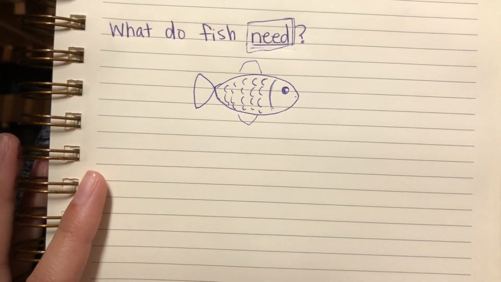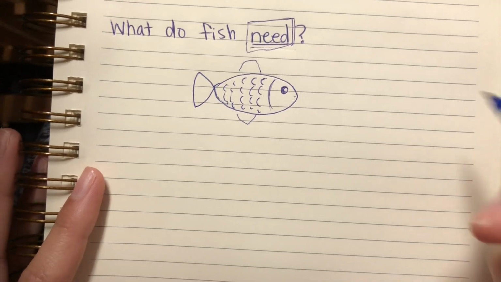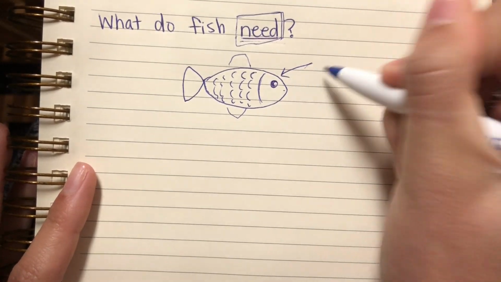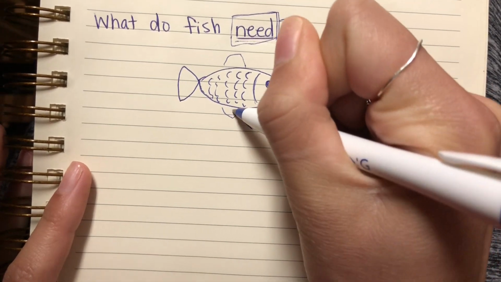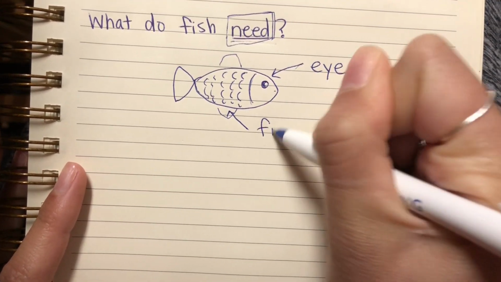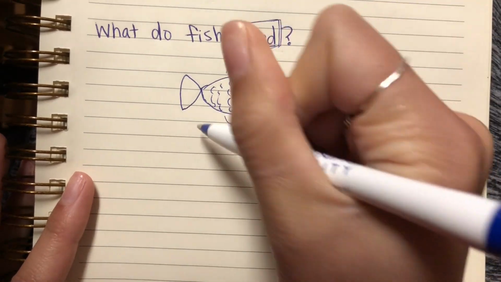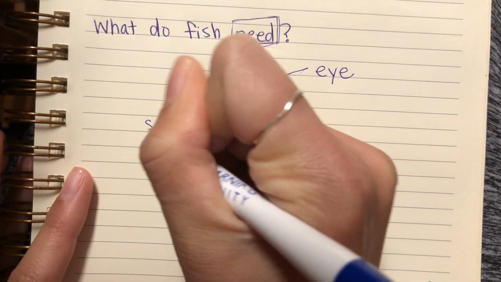All right, now just like we did in class, we can try our best to label. So I'm gonna point and I'm gonna write eye, fin, and scales.